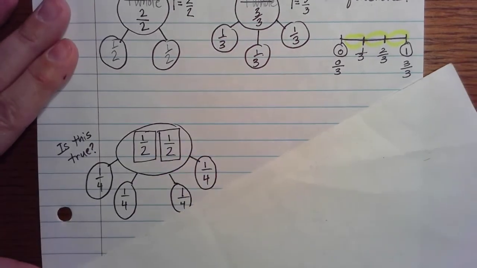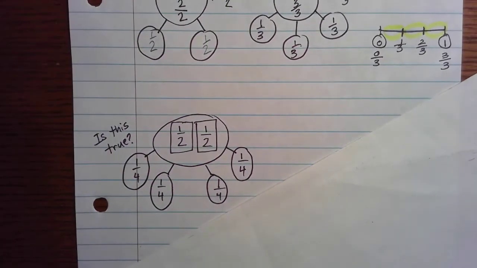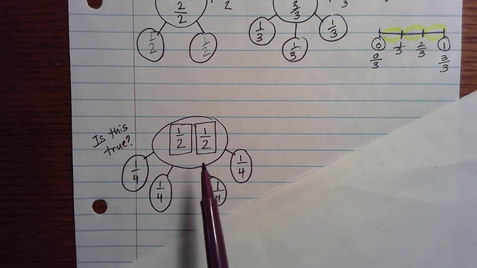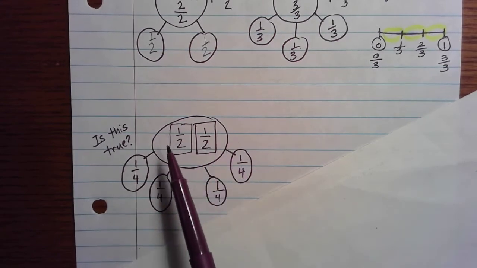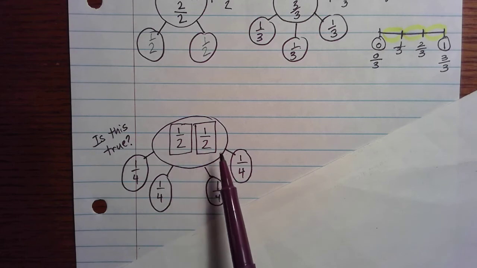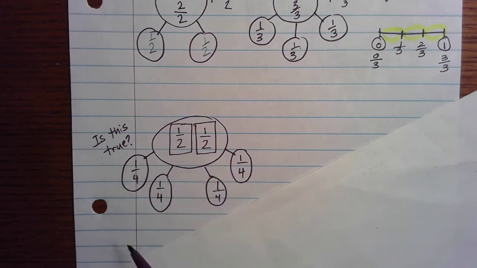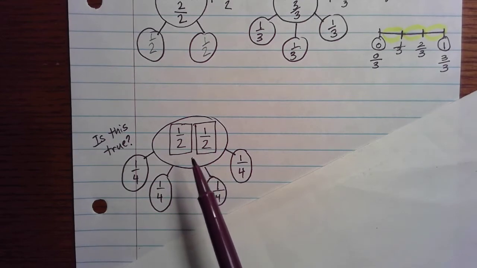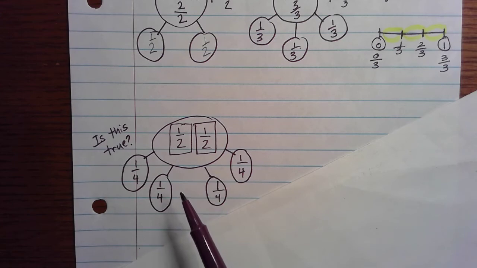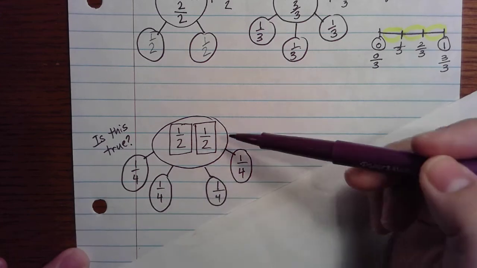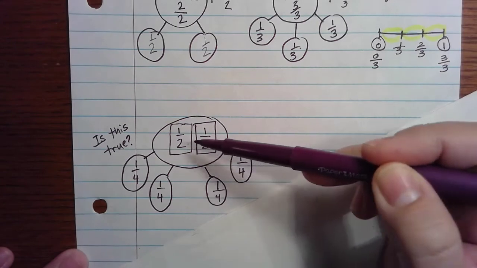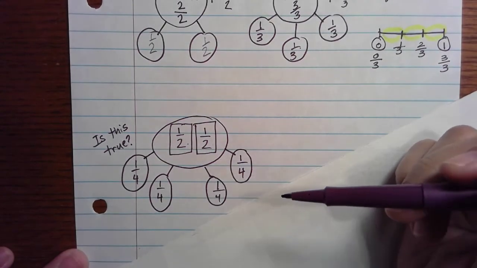What about this? Is this true? Here our whole looks a little bit different. I've shown it as 2 halves, 2 halves. Is this true? Maybe pause the video and make your decision. This might not look like it's a true number bond, but if we think about the whole, do 2 halves make a whole? Yes, they do.